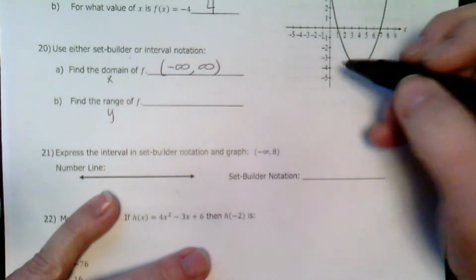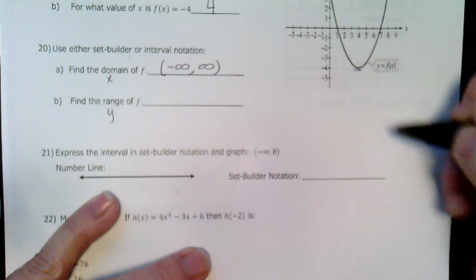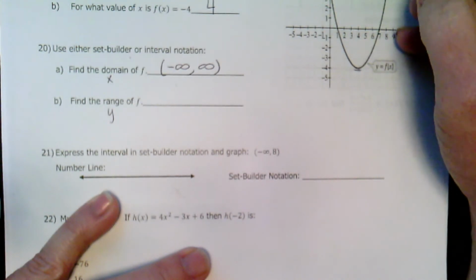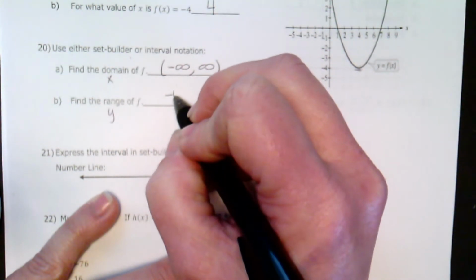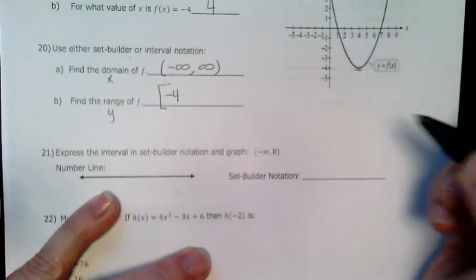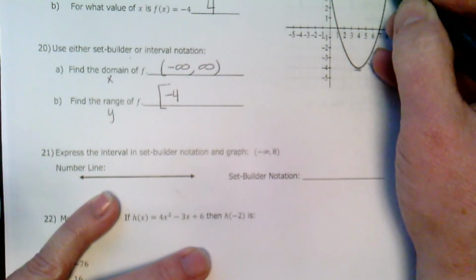Now my y is here to the highest point, which is here. So here we're going to start with negative 4, which it includes, and then it goes on forever.